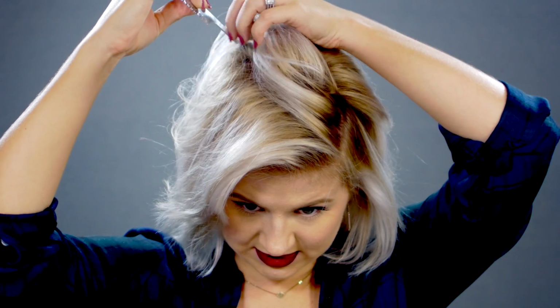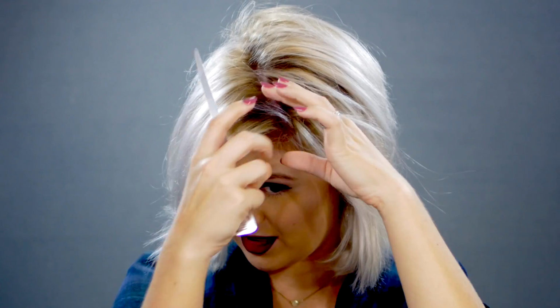Last but not least, I call this the diagonally centered part. Kind of resembles the Leaning Tower of Pisa. So what I do is I start on a deep side, and I'm gonna start right in the front, and I'm gonna diagonal it right to the other side of my head. Take that hair and bring it over. And I like to make this one as straight and clean as possible because it gives a very nice look.